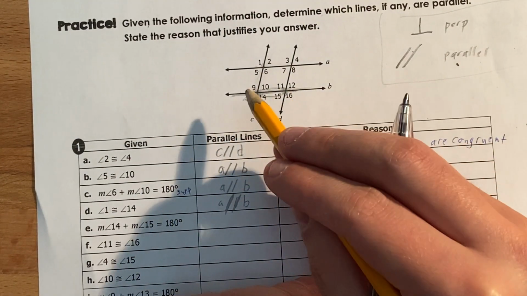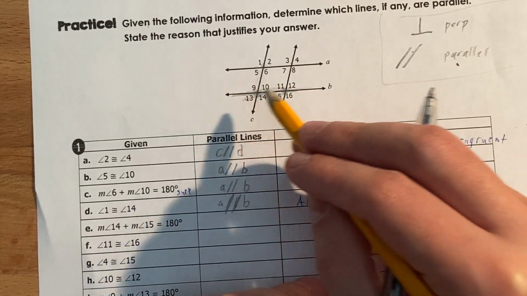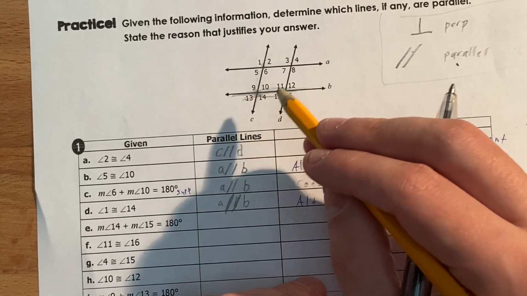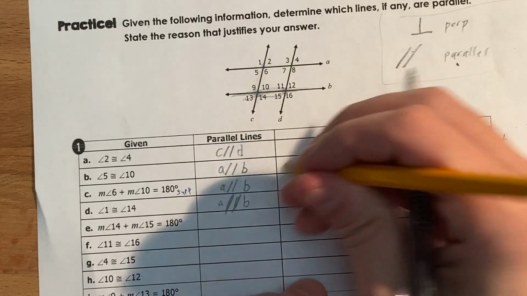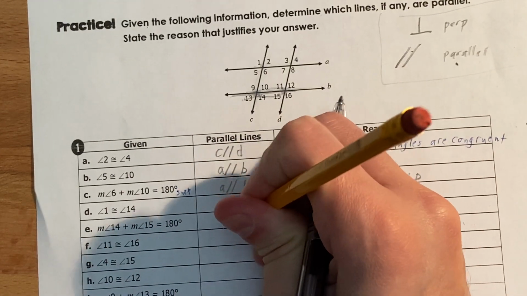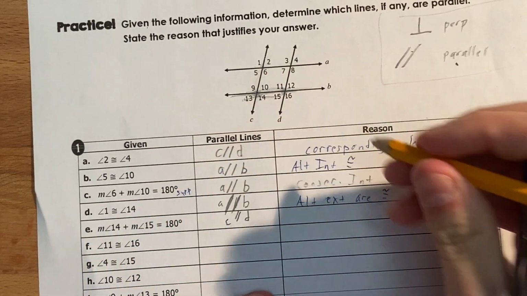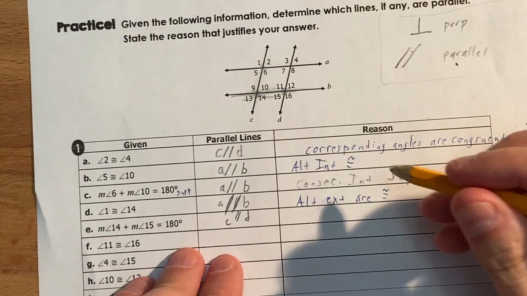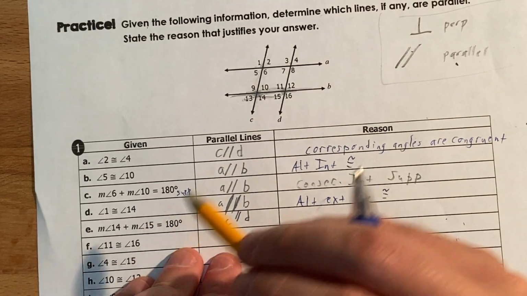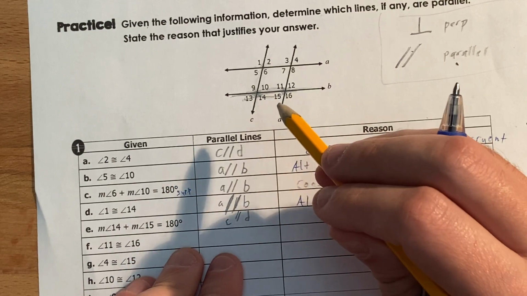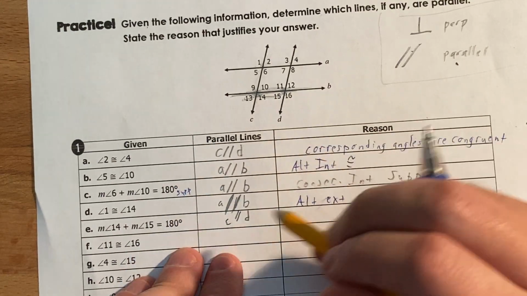So 14 and 15, this is the transversal, and if this is the transversal, these two have to be the parallel, C and D. And then 14 and 15 are consecutive interior, supplemental.